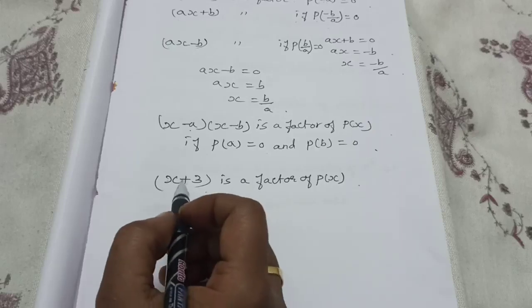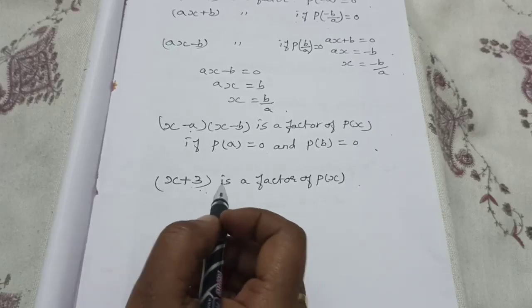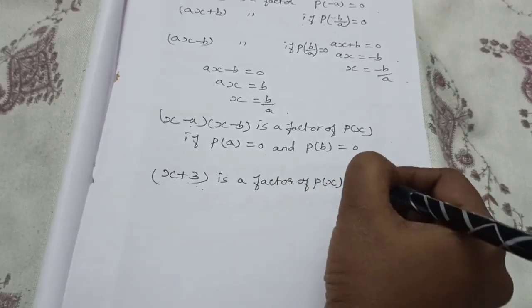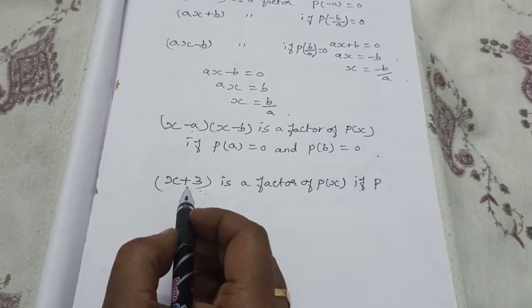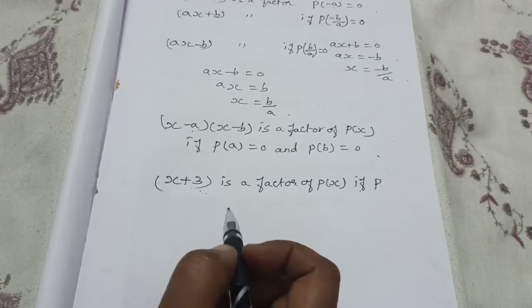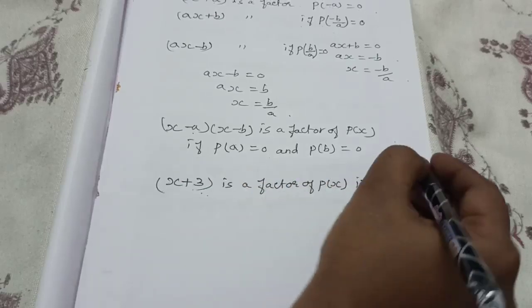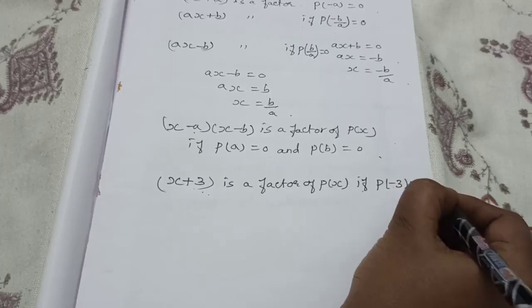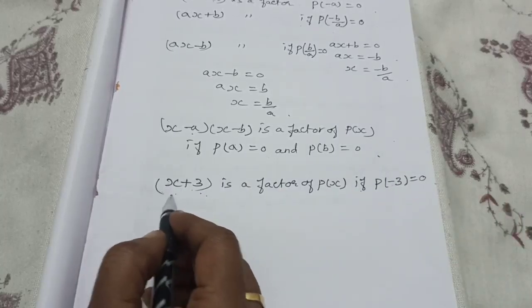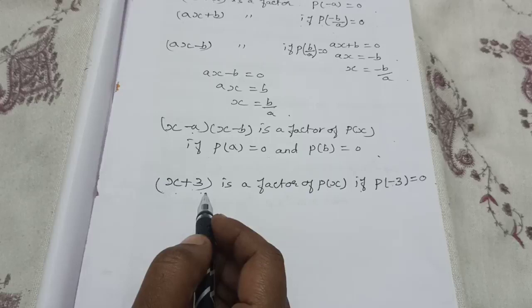When it will come, x plus 3 is the factor. How can we find it? In P of x, we have to substitute which value? Minus 3, isn't it? If P of minus 3 equals 0, then x plus 3 is the factor.